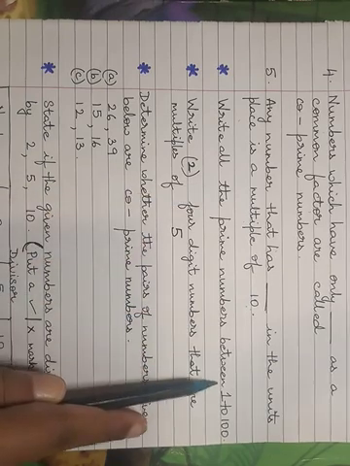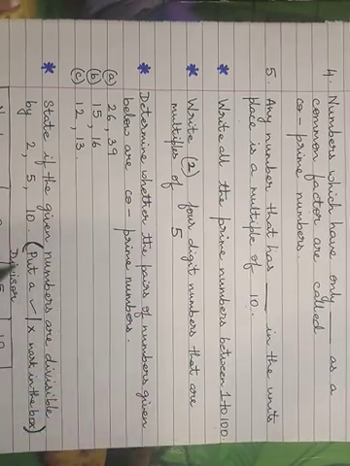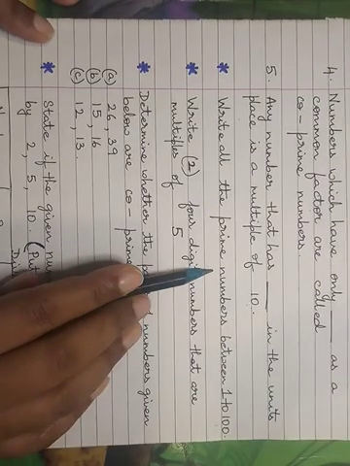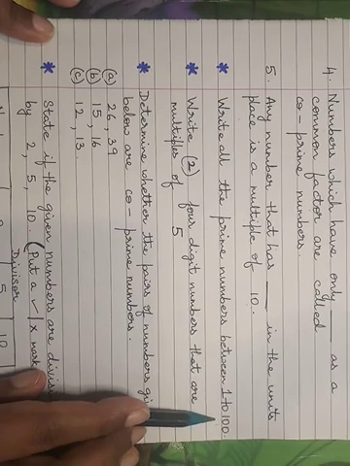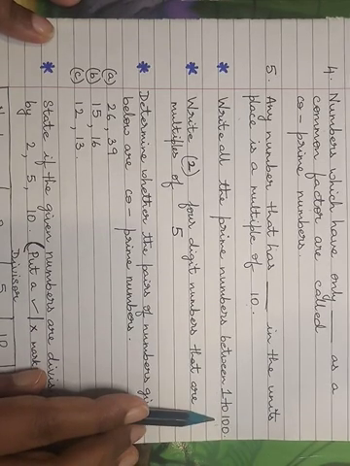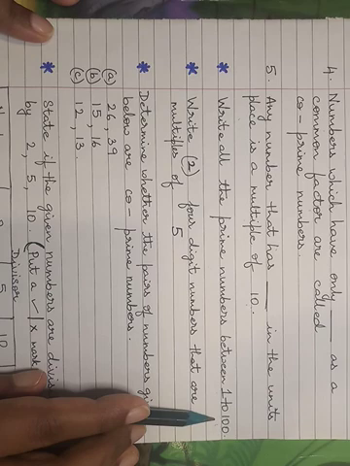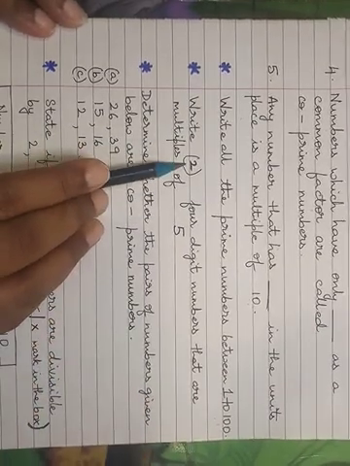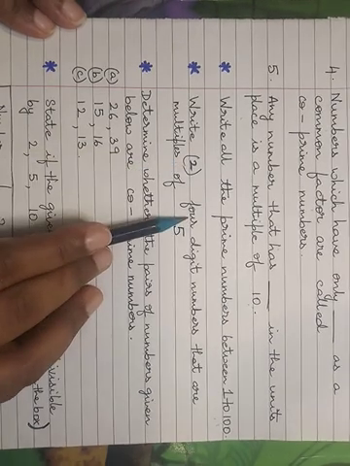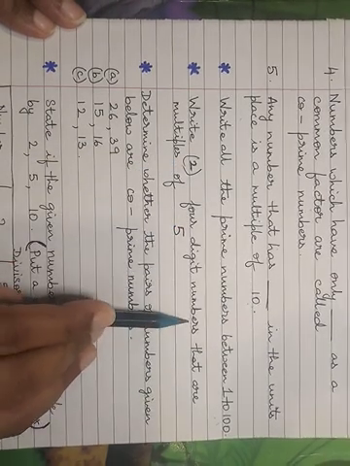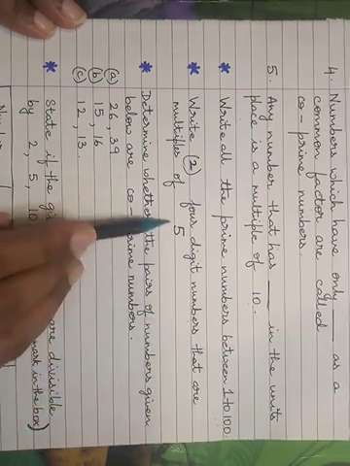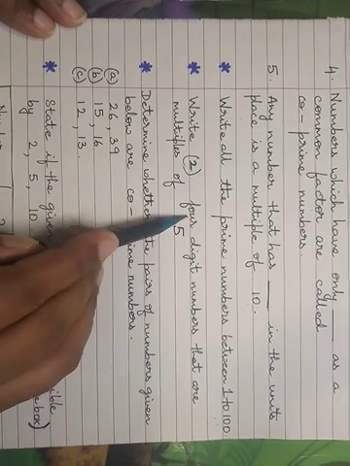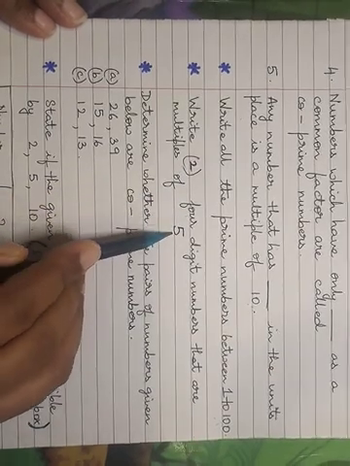Write all the prime numbers between 1 and 100. You will open your textbook. If you don't know this by heart, open your textbook and write down all the prime numbers between 1 and 100. And children, when you write them down, please make sure you revise the work. Next, you have to write two numbers that are 4-digit numbers, and they should be multiples of 5. So you write any two numbers, but they should be 4-digit numbers that are multiples of 5.